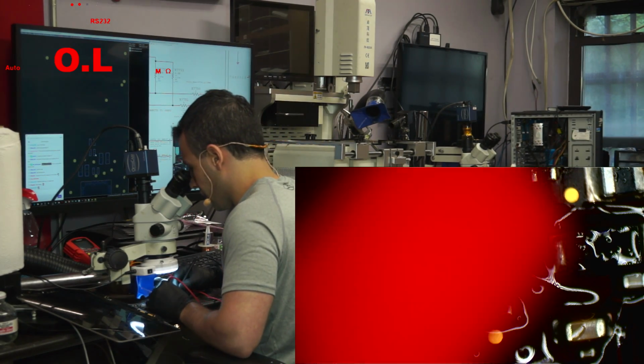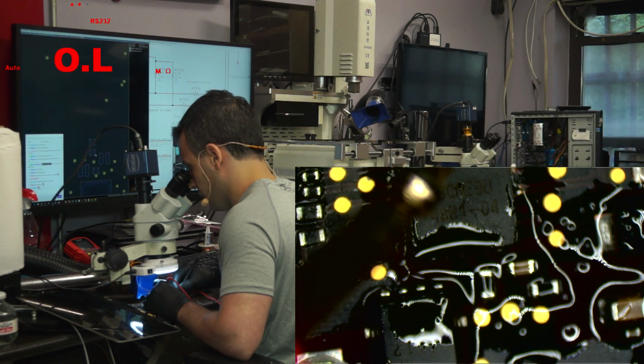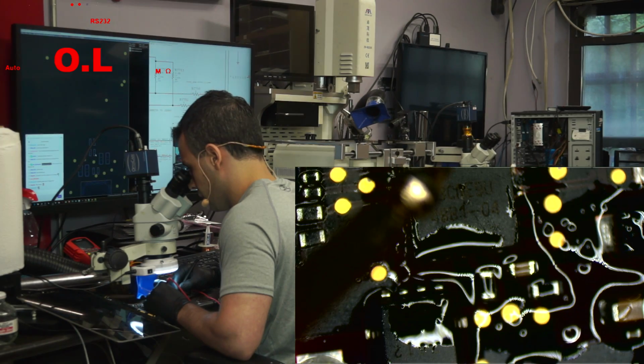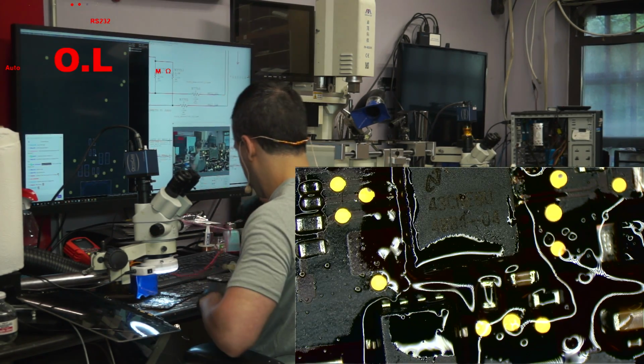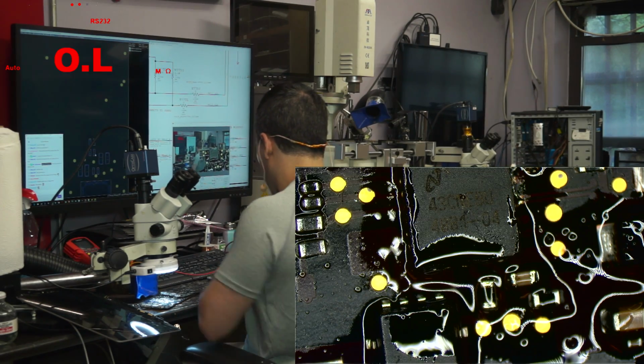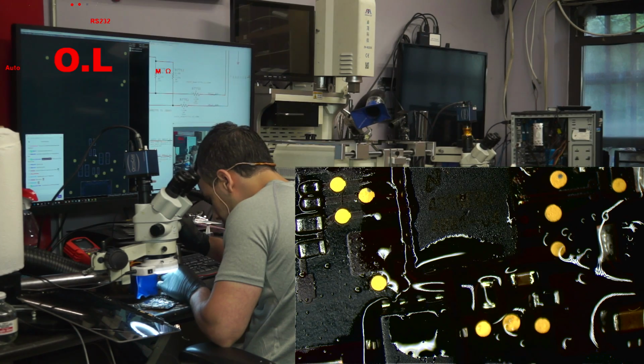Now let's measure resistance to ground on each line. Okay, over 20 kiloohms for SCL, 29 kiloohms for SDA. So it seems like I just had a bad LED driver the entire time from the donor. Now let's see what happens if I put my resistor back on.